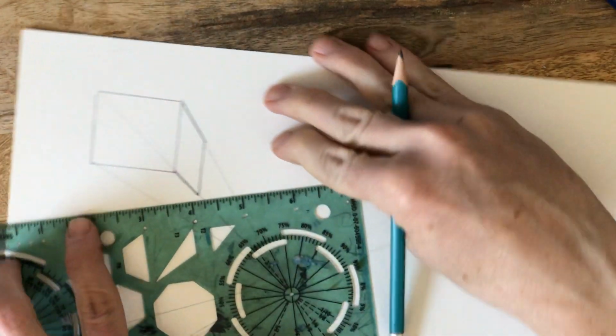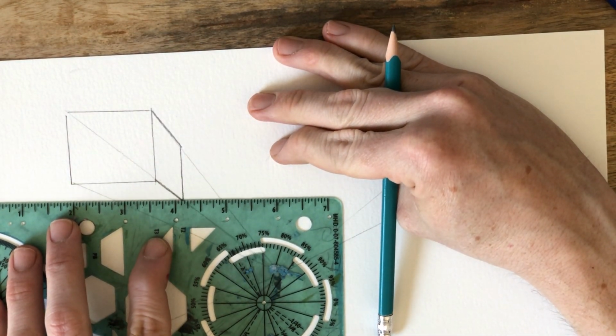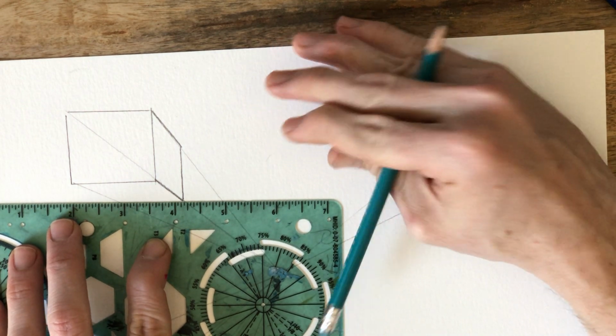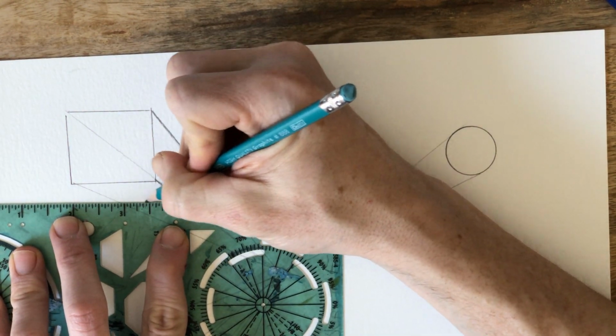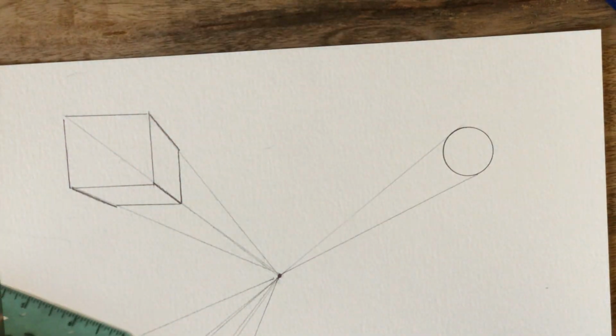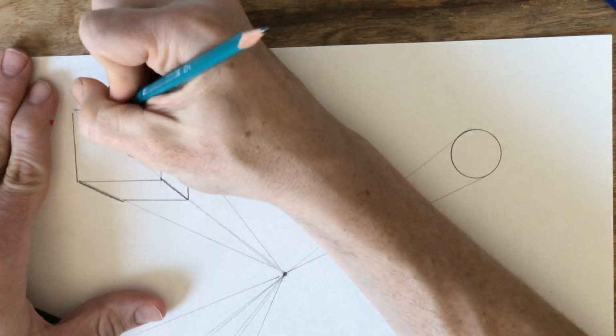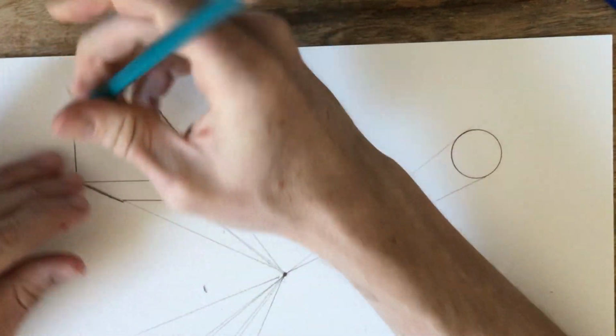Then I have a horizontal line at the bottom, so I'm going to slide my ruler down till I touch this bottom corner of this one, and I'm going to trace my horizontal line. Now I have this diagonal line guideline right there. I can trace that as well. This line in the back right here, I'm not gonna worry about because I wouldn't be able to see it. So I'm just gonna erase that.